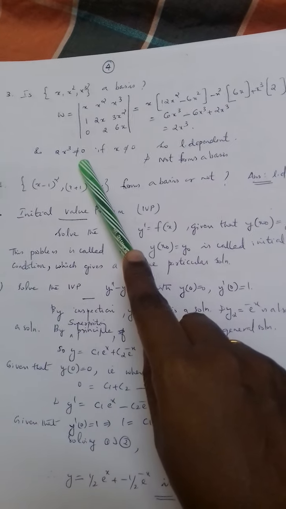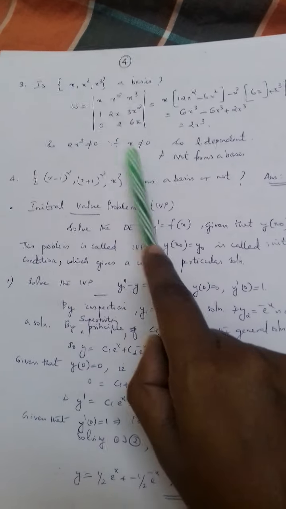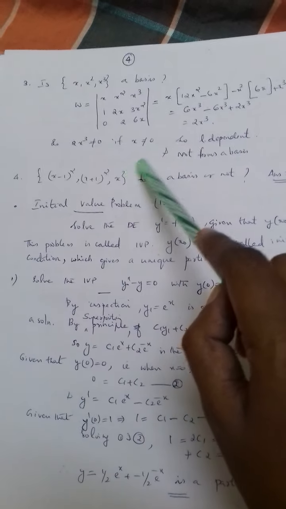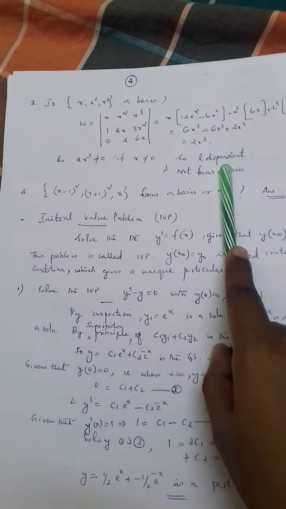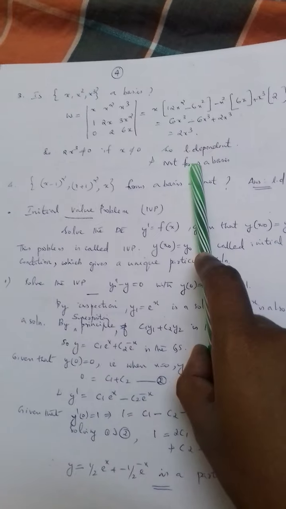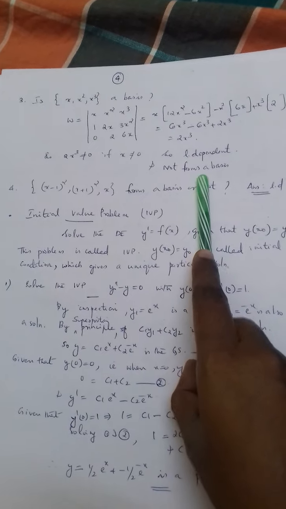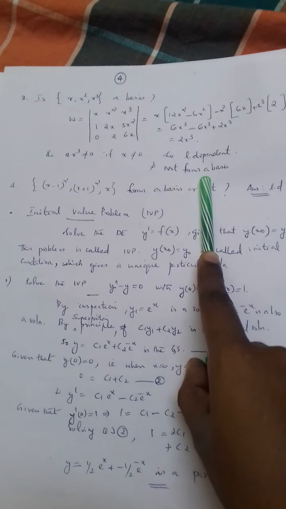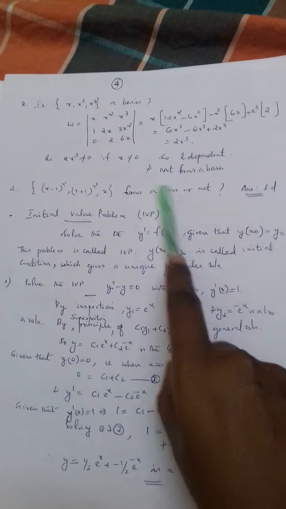Not equal to 0 ആവുന്നത് x not equal to 0 ആവുമ്പോഴാണ്. So if x is 0, it will be 0. So there exists some x for which W is equal to 0. That means they are linearly dependent. 0 കിട്ടുന്ന വാല്യൂസ് അവിടെ എക്സിസ്റ്റ് ചെയ്താൽ linearly dependent ആയിരിക്കും. ഒരു x-നും 0 W not equal to 0 ആണെങ്കിൽ മാത്രമേ linearly independent ആവുള്ളൂ. എന്നാൽ മാത്രമേ ബേസിസ് ഫോം ചെയ്യുള്ളൂ. നെക്സ്റ്റ് ഒരു പ്രോബ്ലം ഉണ്ട്, അത് നിങ്ങൾ ചെയ്ത് നോക്കുക.